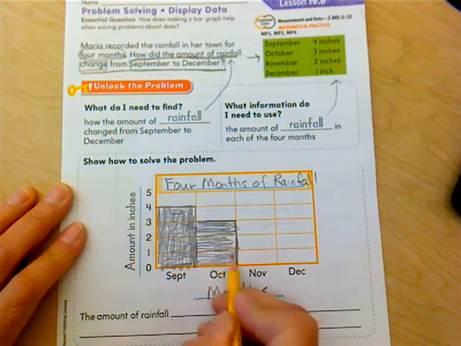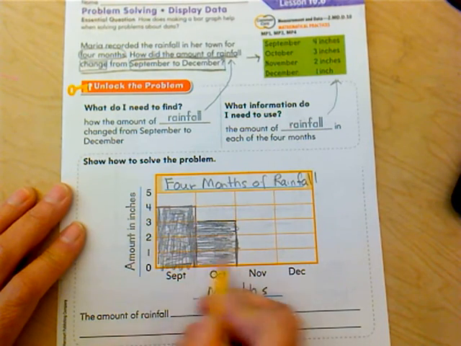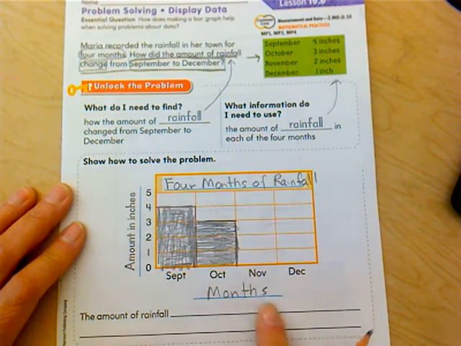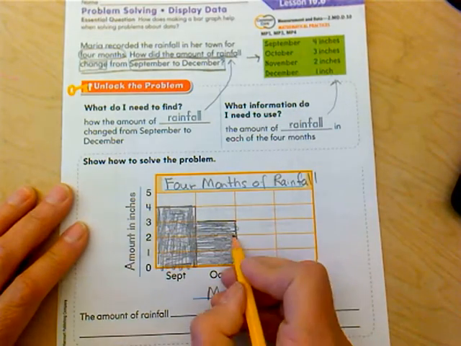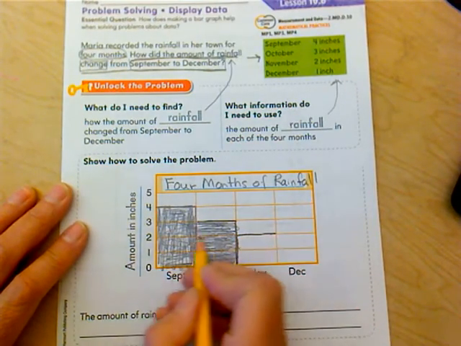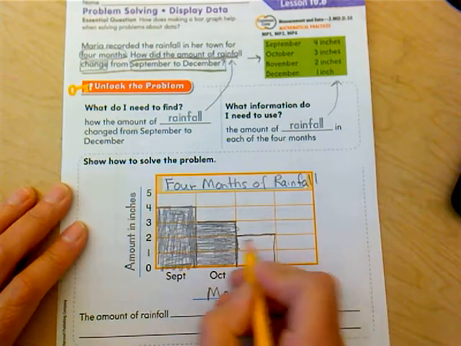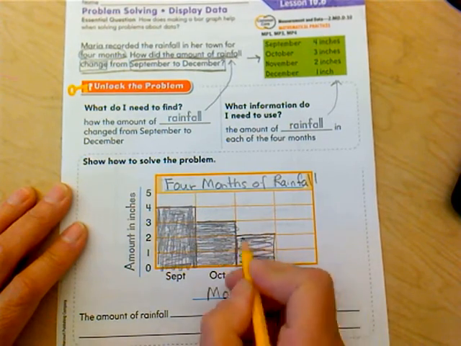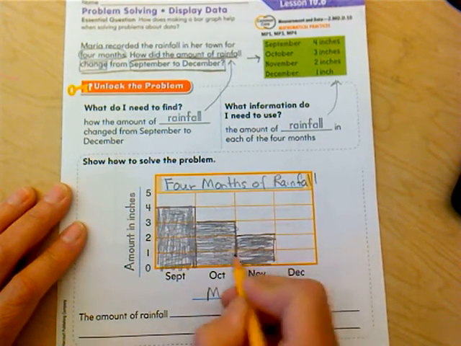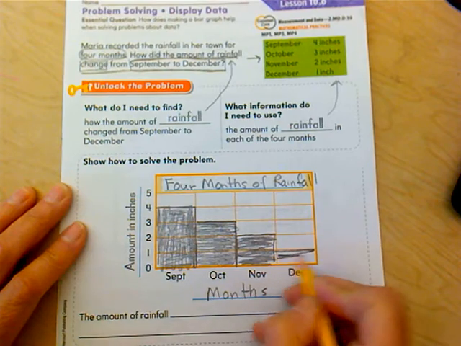So I'm using the data that is up above to help me build my bar graph. In November, I had 2 inches. So I'm looking at that 2-inch line, filling that one in. And of course, in December, there was 1 inch.